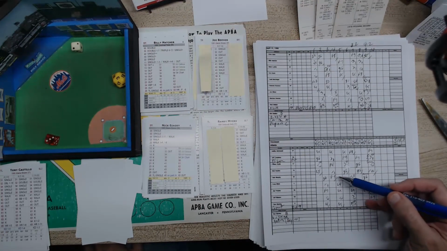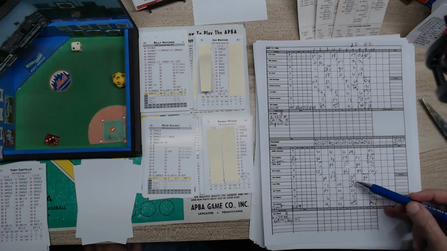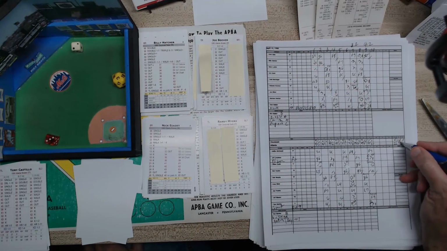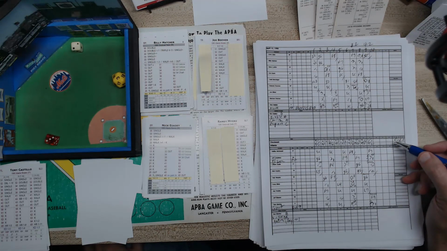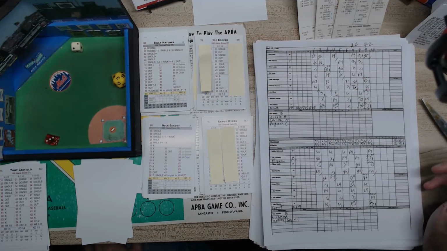Hits for the Braves, 9. Did they commit any errors? So this was a fun game. I got to input the data now. It takes a little while. 1 error committed. The third baseman, Presley, made an error. So for the Reds, it's 4 runs, 14 hits, no errors. For the Braves, it's 2 runs, 9 hits, and 1 error.